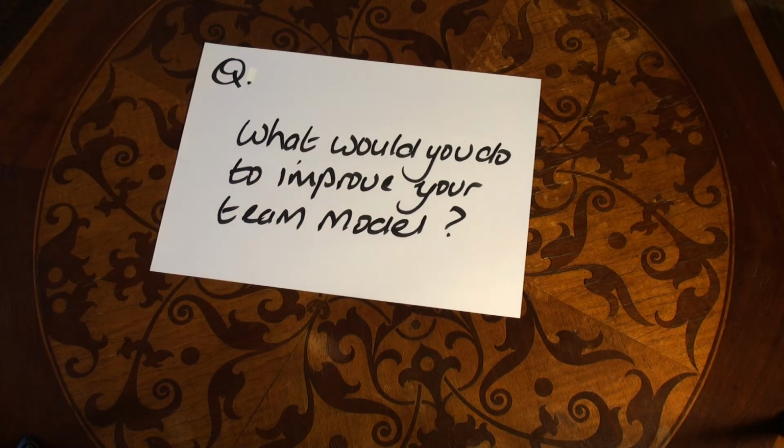What would you do to improve your team model? Does it need to change? Do you think it's really good? Are there a few tweaks you could put in place? What would you do to improve your team model?